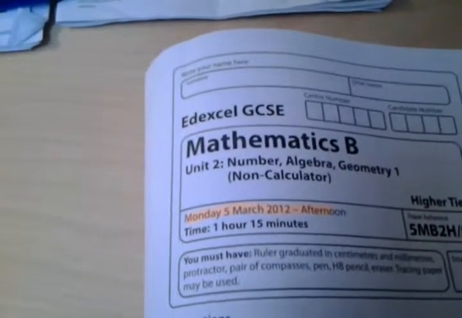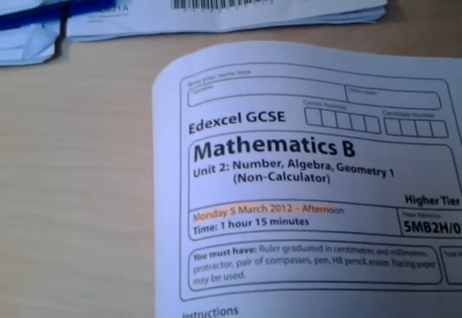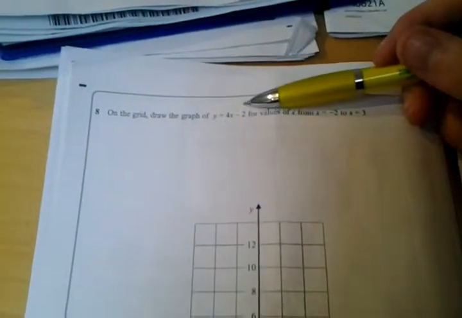Continuing on with March 2012 Unit 2 paper, we're going to be looking at question 8 onwards. So on the grid, draw a graph of y equals 4x minus 2 for the values of x when x is minus 2 or 3.